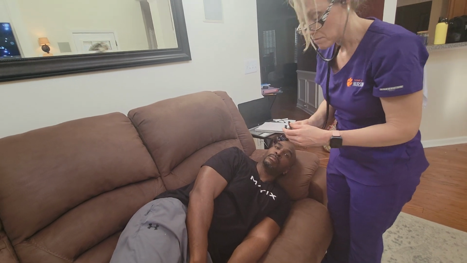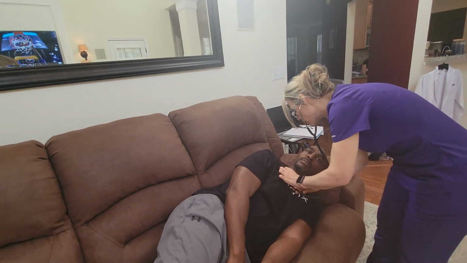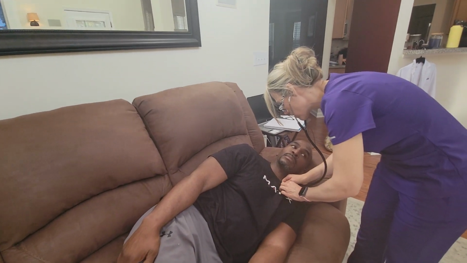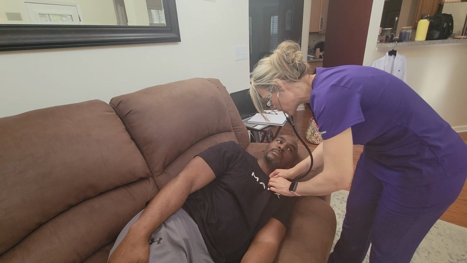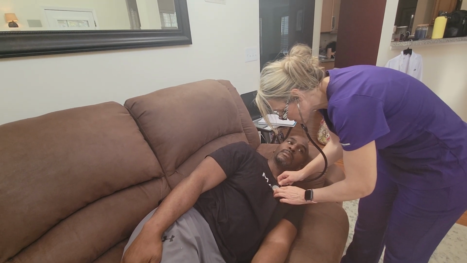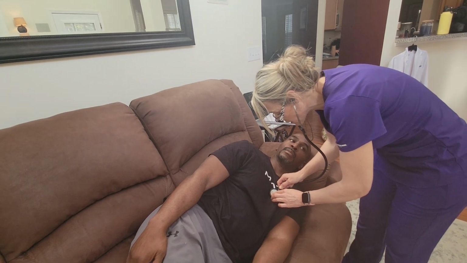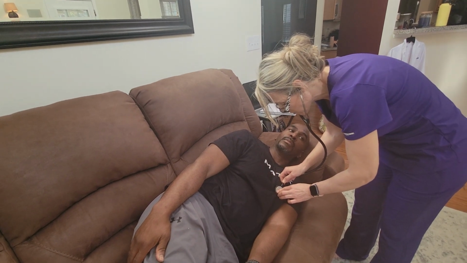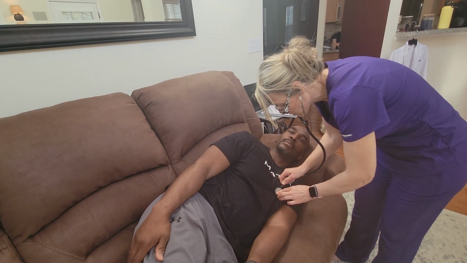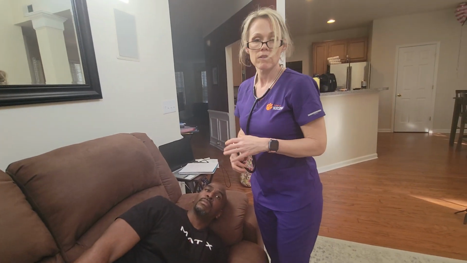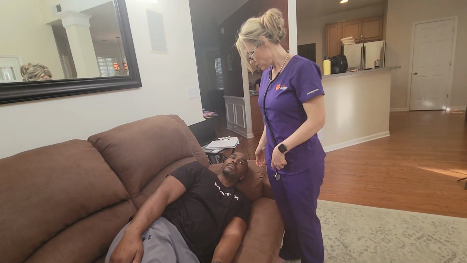Now I'm going to listen in the same positions with the bell. Pulmonic, Erb's point, tricuspid, mitral. That's great. Kenny is in great physical condition, so he has a very slow heart rate.